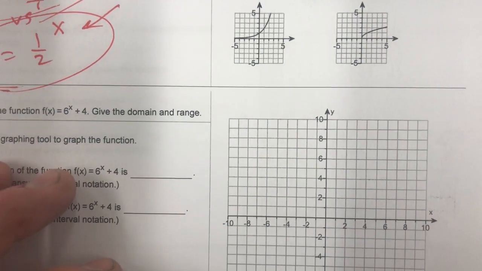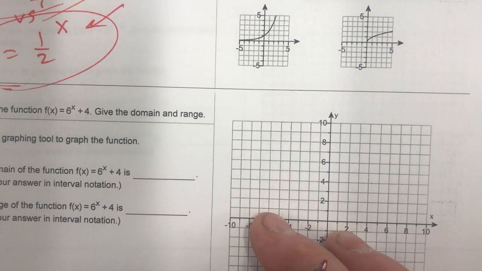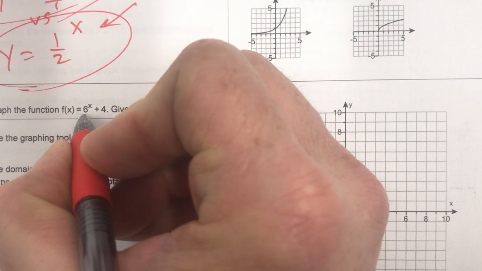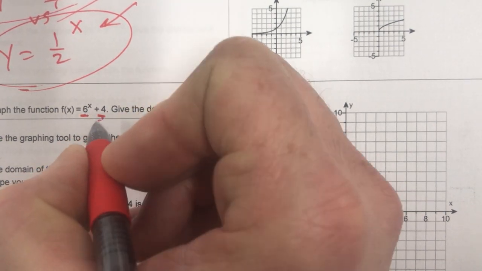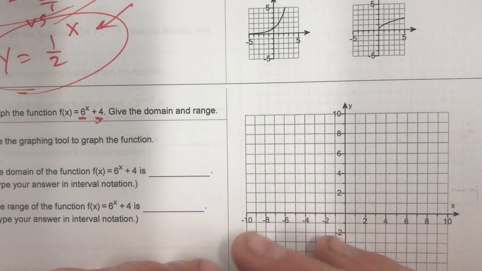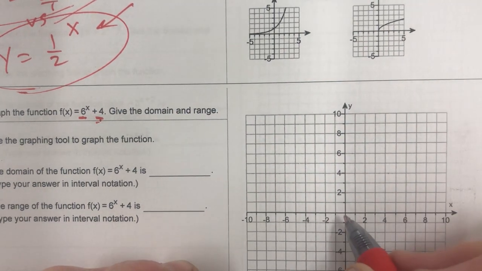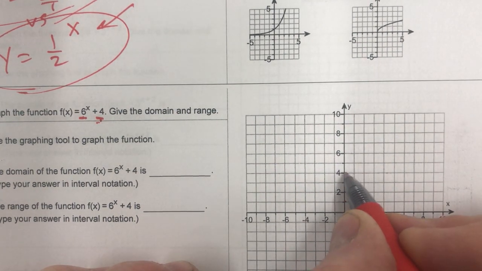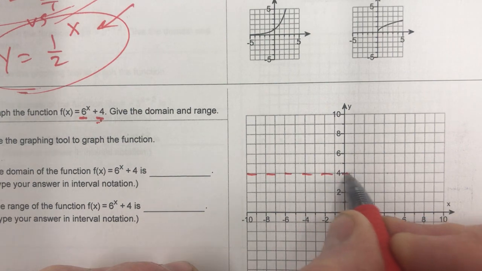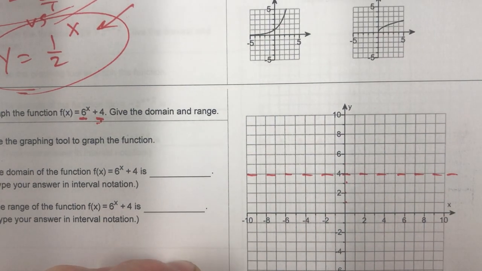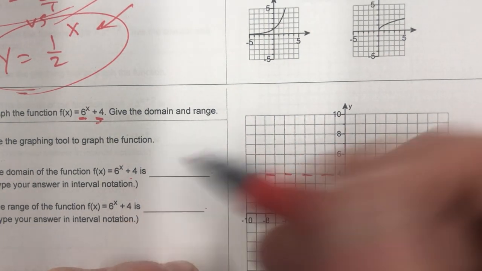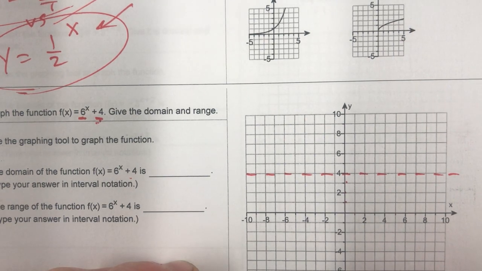All right, so here we go. We're going to graph one of these. 6 to the x power, but then we got this plus 4. This plus 4 is going to shift my whole asymptote. So like here, 1, 2, 3, 4, my asymptote's going to move up to here now, because of this plus 4. It's just the transformations like we talked about before.